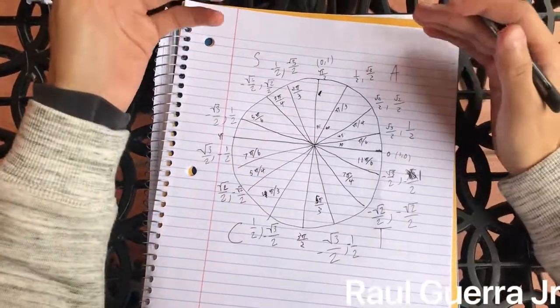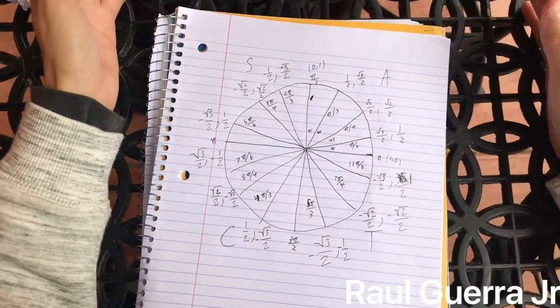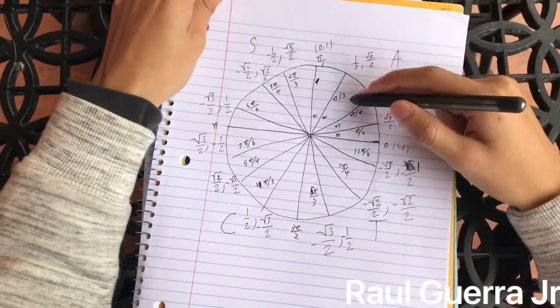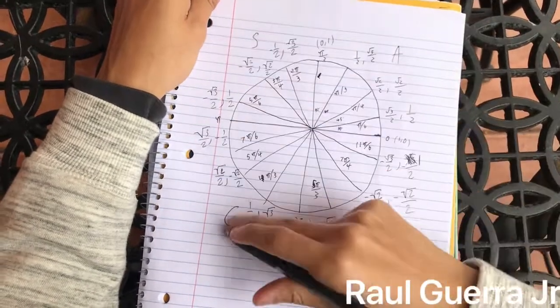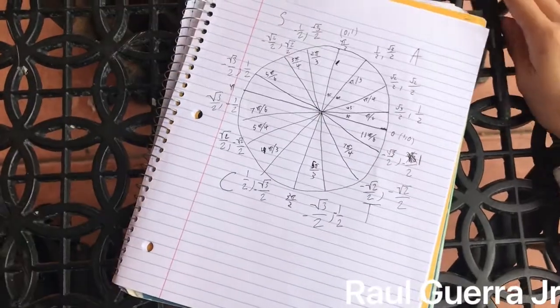And so, now that we have the rest of the angles, this is the entire unit circle. For the coordinates, just remember what number it is over for the numerators, remember what quadrants they are in, and then just remember to apply whatever signs it might need. And there you go. This is the entire unit circle.